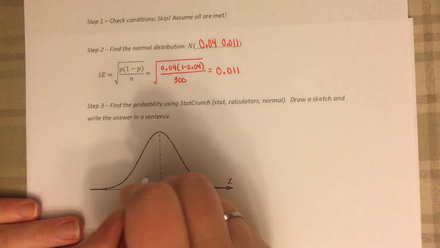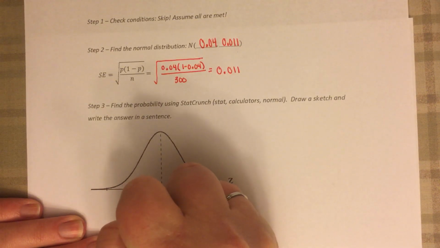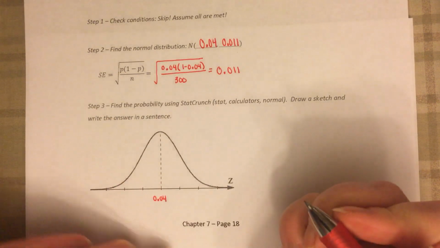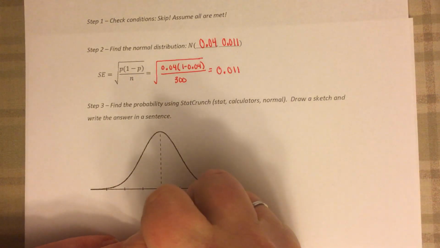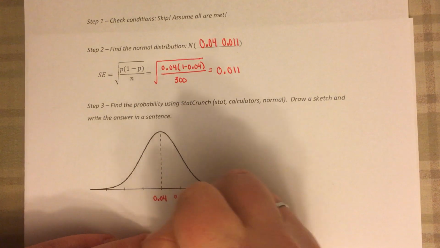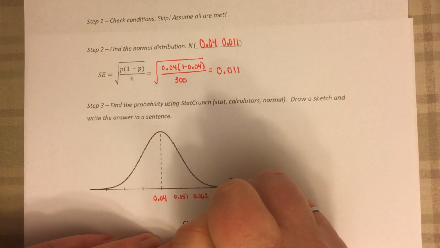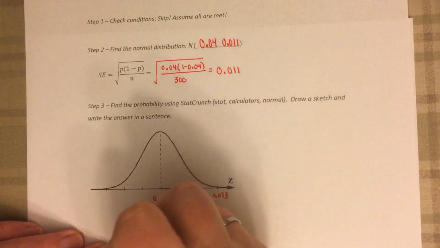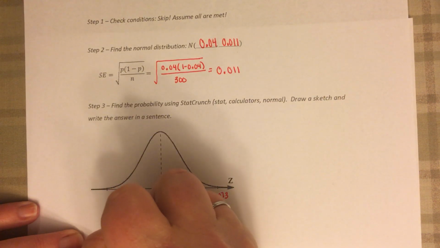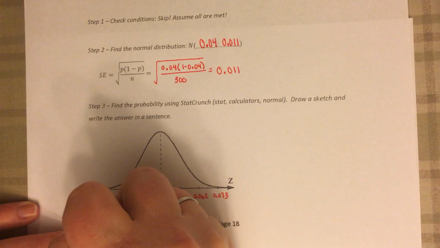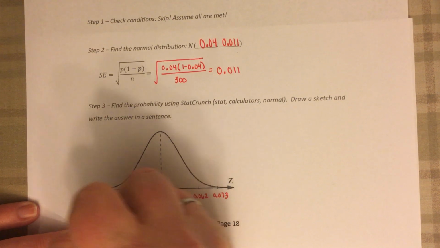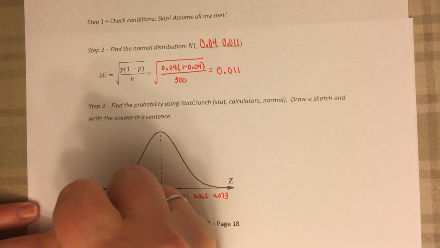All right, so now we're going to find our probability using StatCrunch. Right, so I'm going to label my horizontal axis here, 0.04. Again, moving up and down each time with my standard error. So 0.051, 0.062, 0.073, 0.029, 0.018, 0.007.